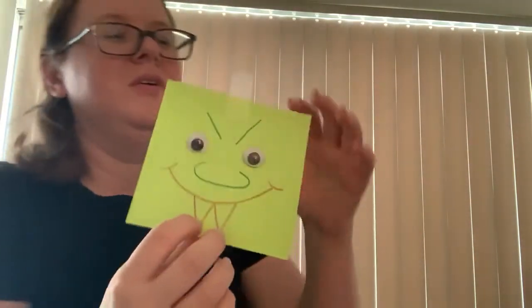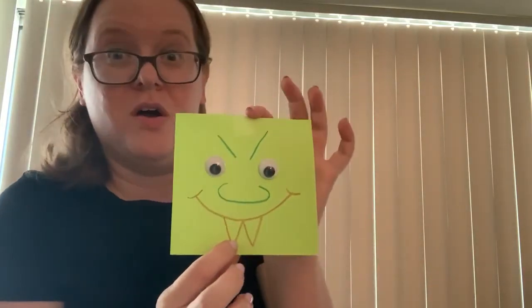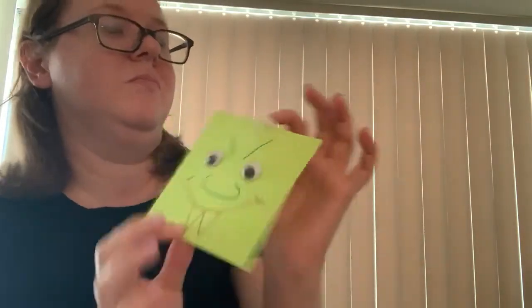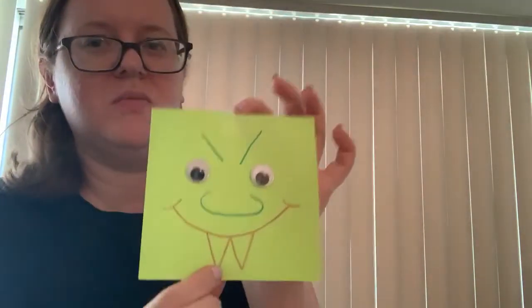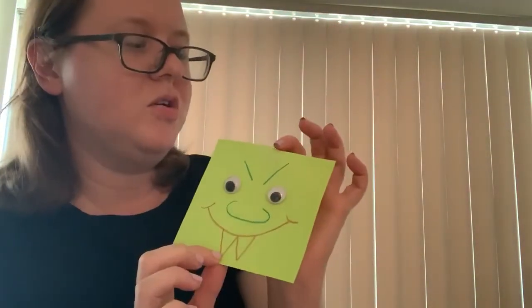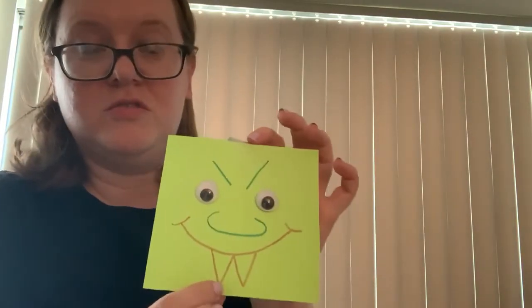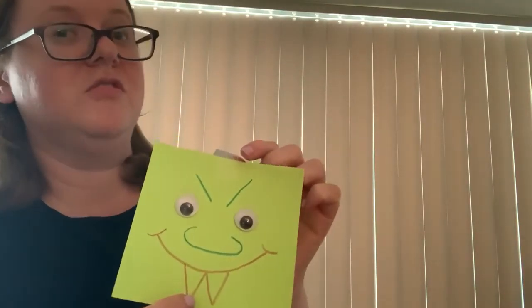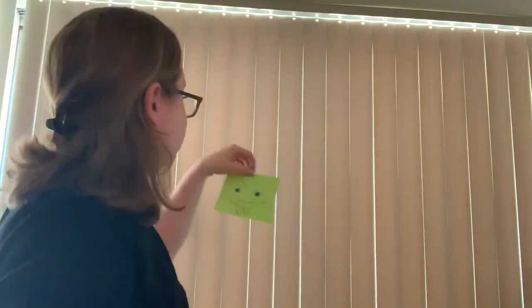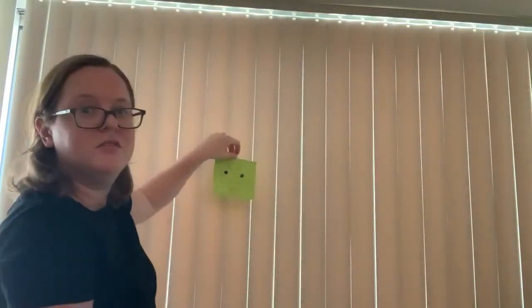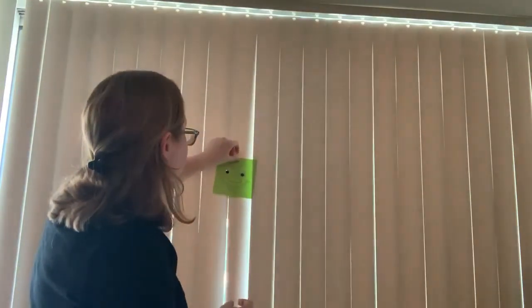Okay, so you know how our read aloud was Leonardo the Terrible Monster. So if you want to continue thinking about monsters, you can play this shape game, and you can also go to the YouTube video of the Shape Monster song. That's in your weekly learning lesson plan. So for now, let me tape up this square monster up here, okay?